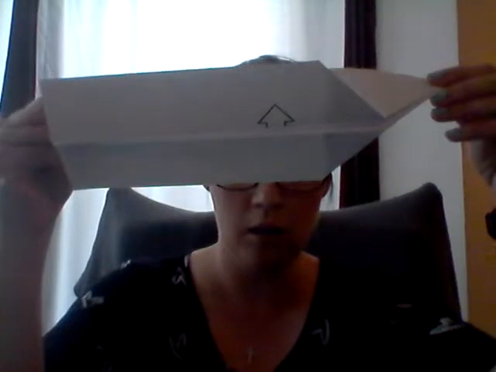Because do you think my wings of my airplane, or how about this gap that's in here? Do you think that's going to create drag? Or how about how big my airplane is? Does it need to be this big? Does it need to be a full sheet of paper? These are things to think about when you're making your paper airplane.